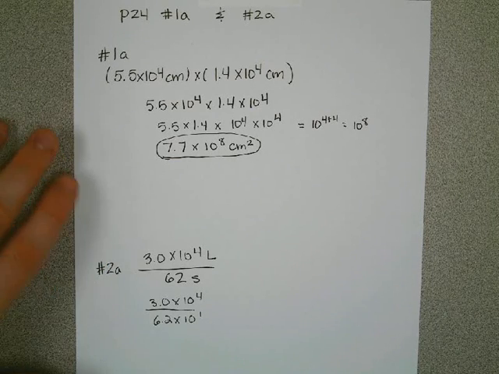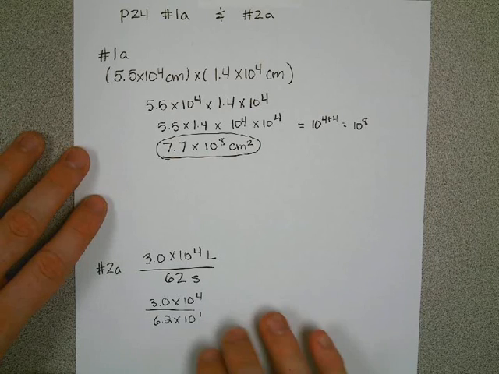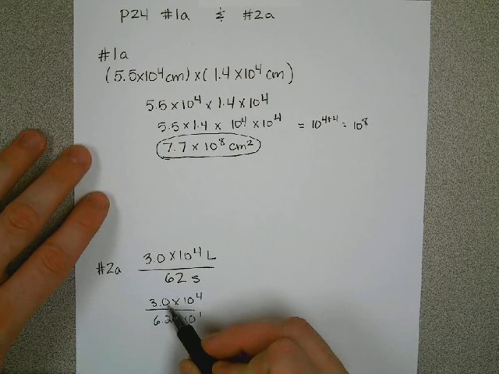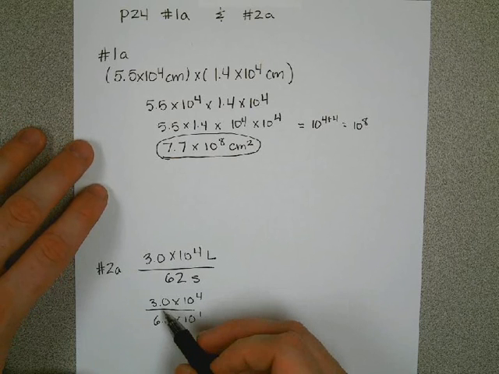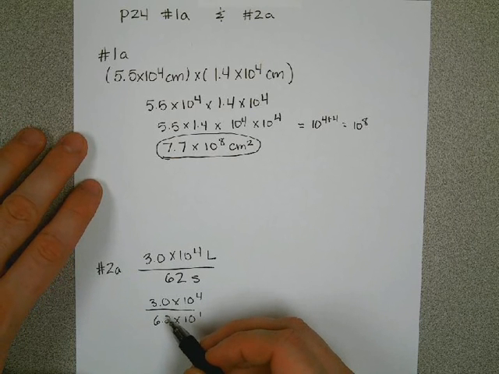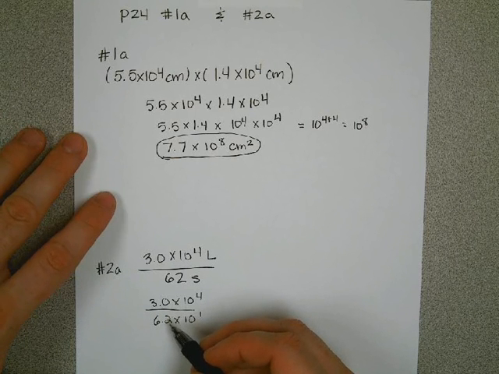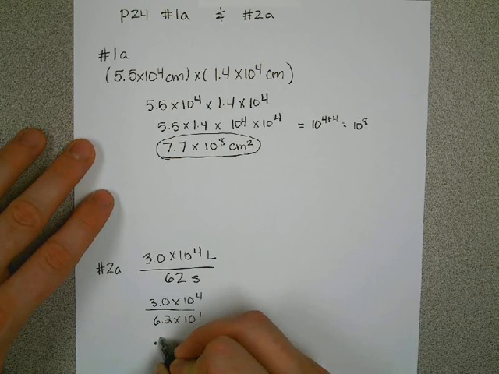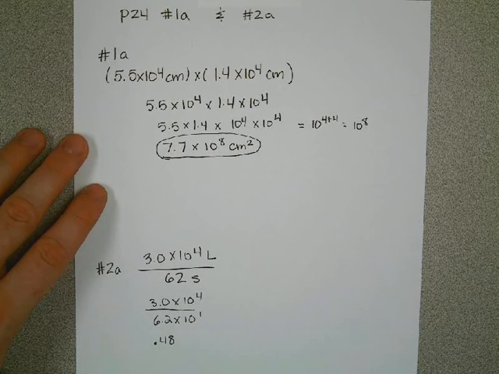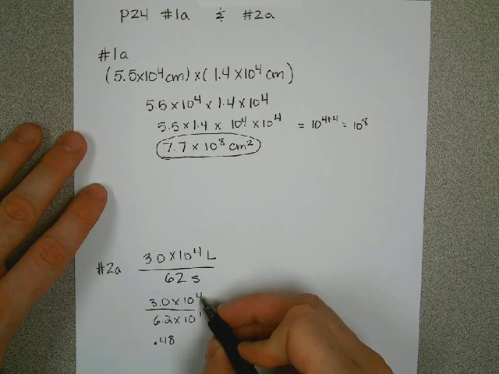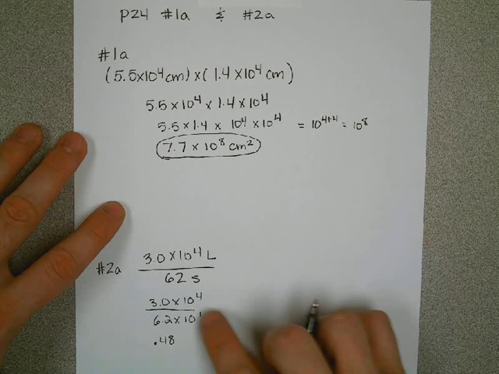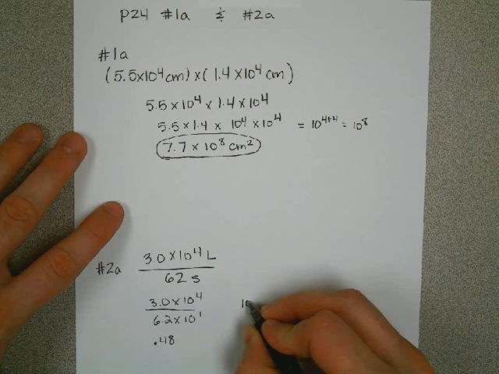Now this one right here, I can take that 6.2 and divide it into 3. And when I do that, I'm going to get 0.48. Then I'm going to get this right here. Same thing I did up here where I had the addition. But when we divide, we can actually subtract. So 10 to the 4th divided by 10 to the 1st is really 10 to the 4th minus 1 equals 10 to the 3rd.